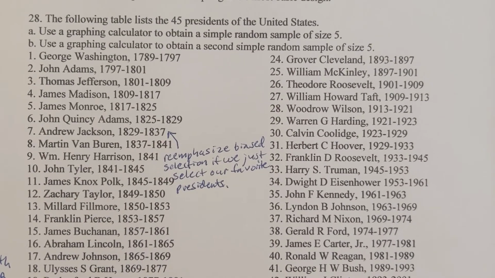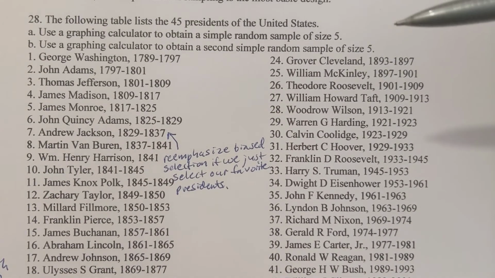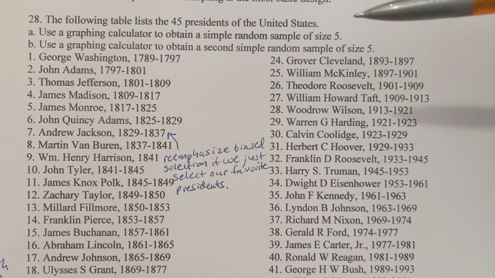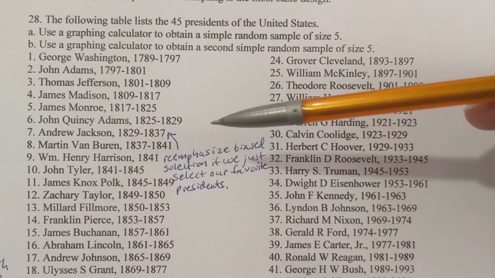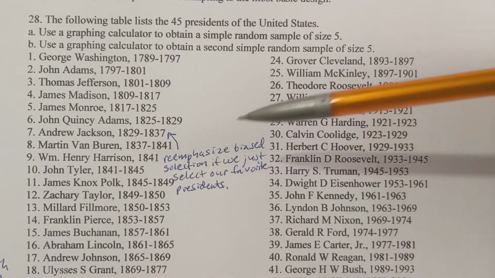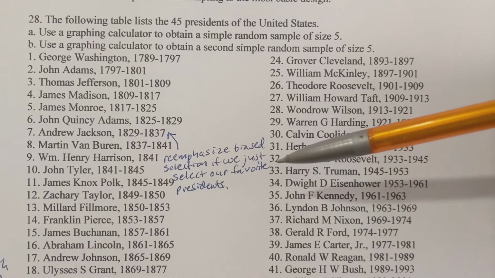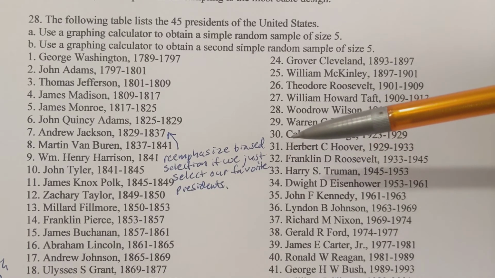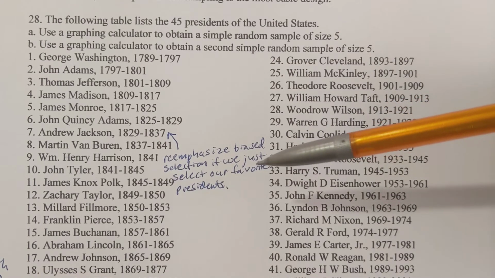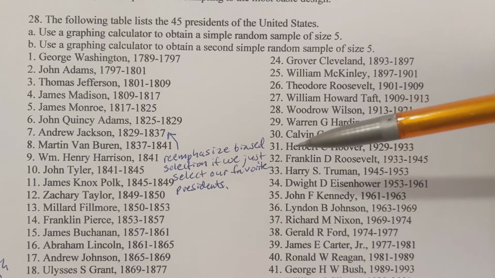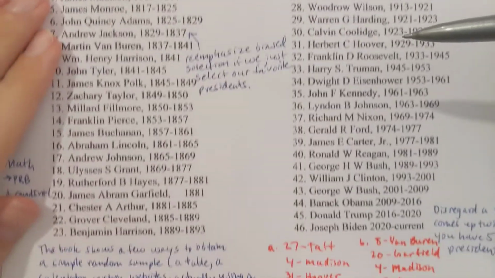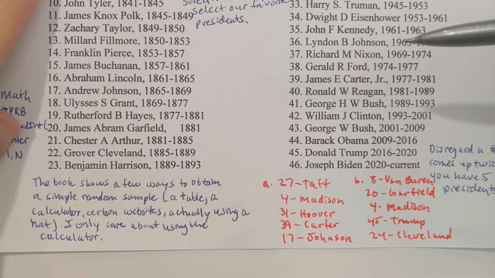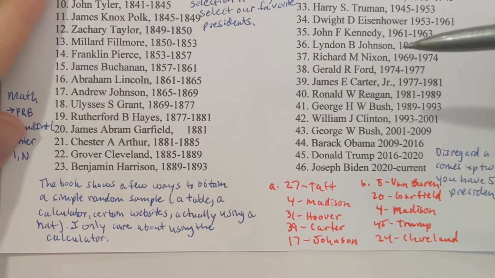One thing to indicate here is that we want this to be random. We don't want any biased selection going on. Like if I really like Andrew Jackson, for whatever reason, I don't want to just automatically select Andrew Jackson. That's being biased. Now, if his name comes up randomly, then that's different. But we want to avoid any biased statistics.